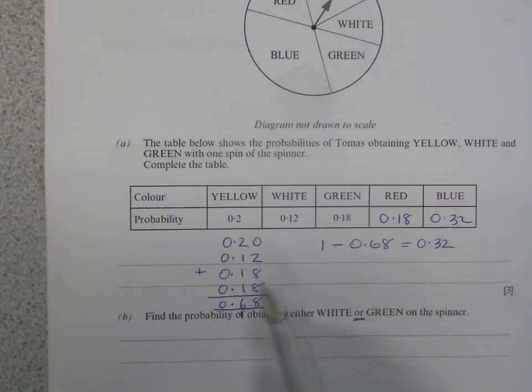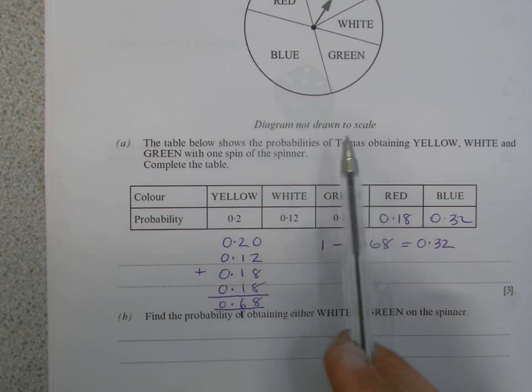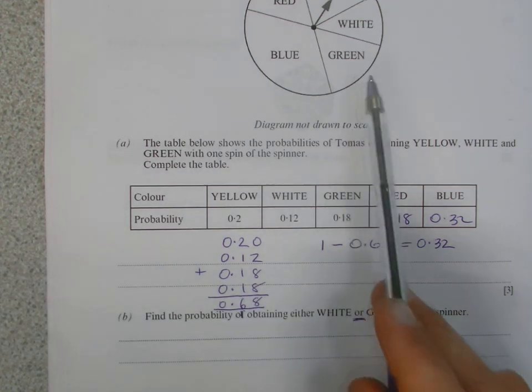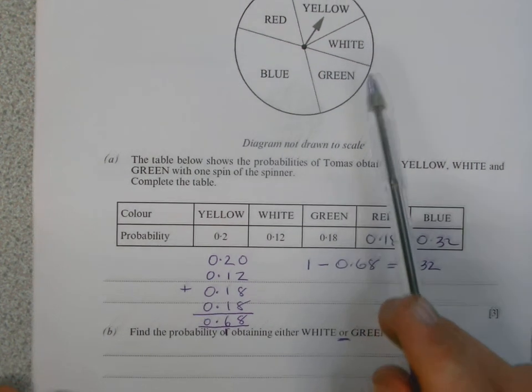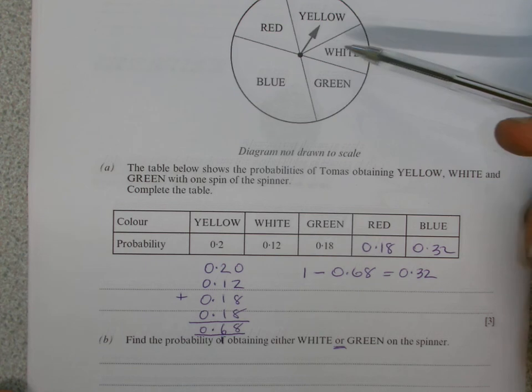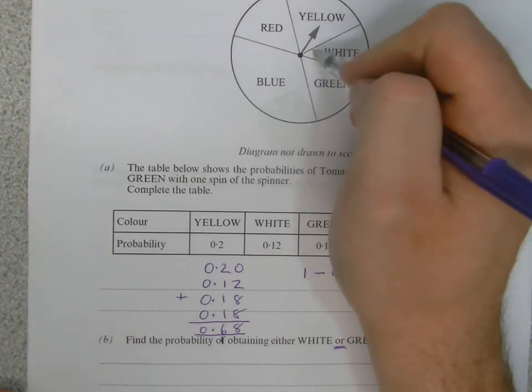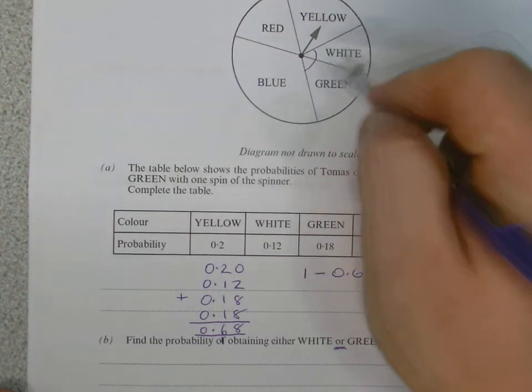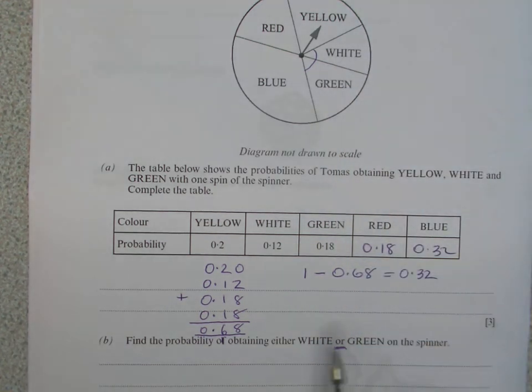If I was just interested in the probability of it being white, I would just say 0.12. But if I include green as well, I've got more of a chance of it landing on one of them. So when it says white or green, you'd think of them as both together.